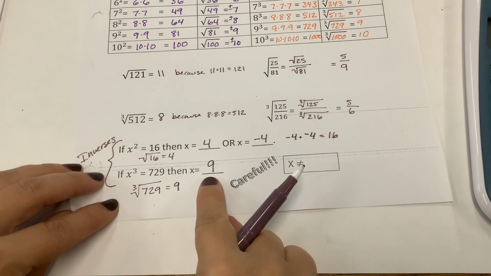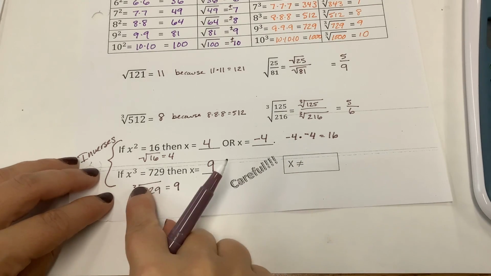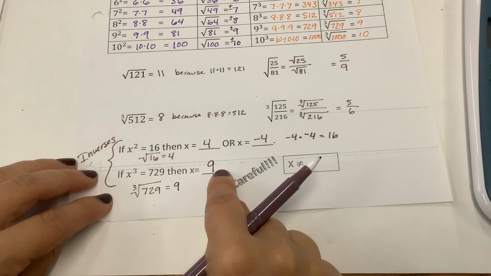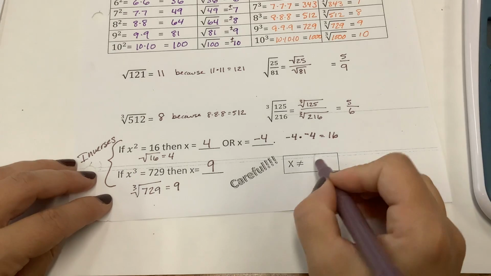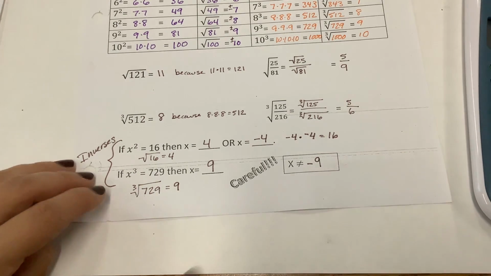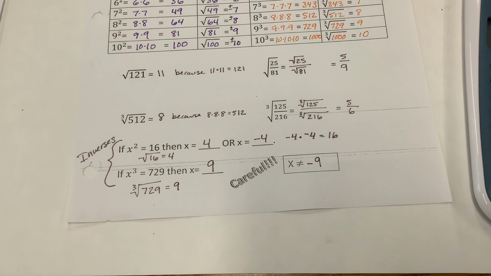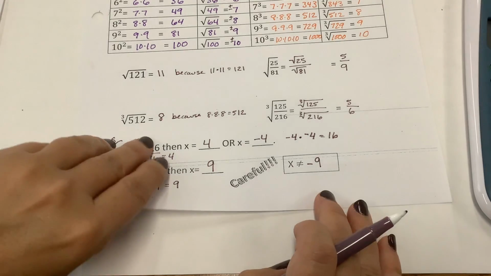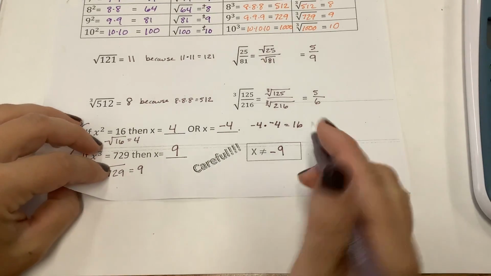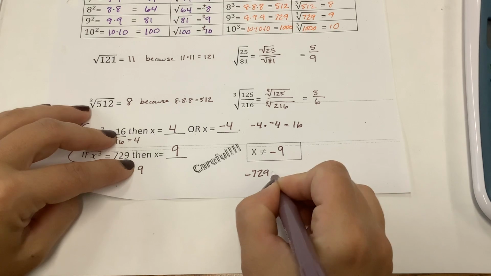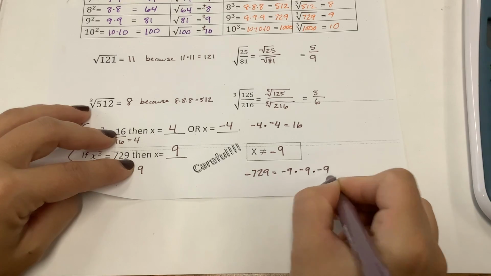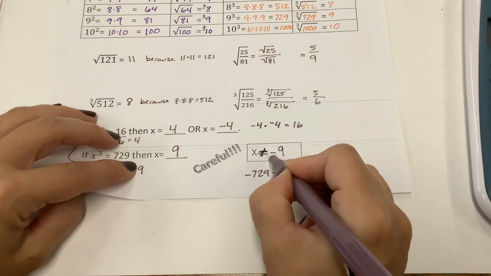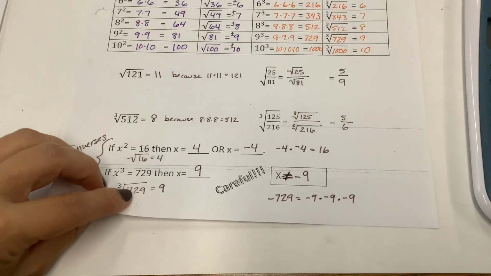Now my question is, does the same rule apply to cubes as it does squares? Can I do negative 9 times negative 9 and it equals 729? No. Negative 9 times negative 9 times negative 9 gives you negative 729, right? And they asked us for the cube root of the positive, didn't they? So that's why it's not equal to negative 9. That means that it only has one answer.